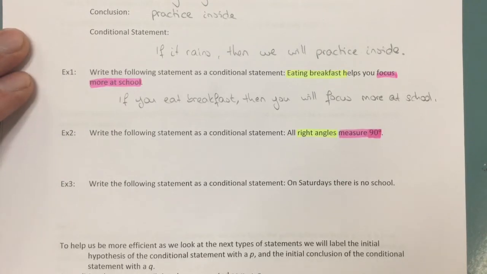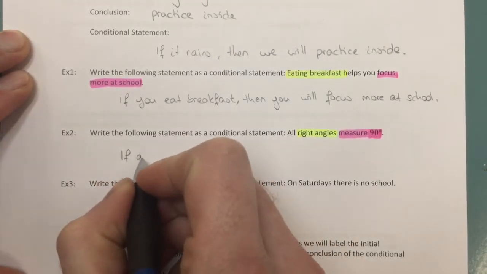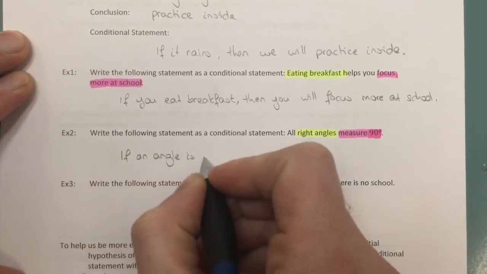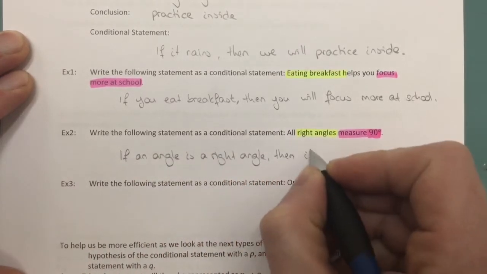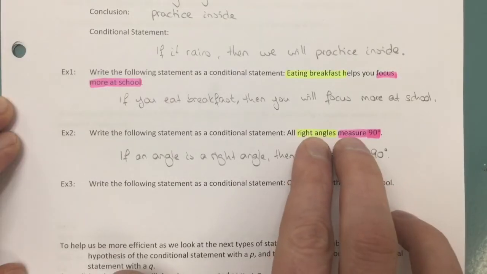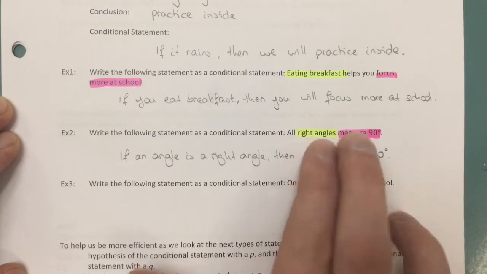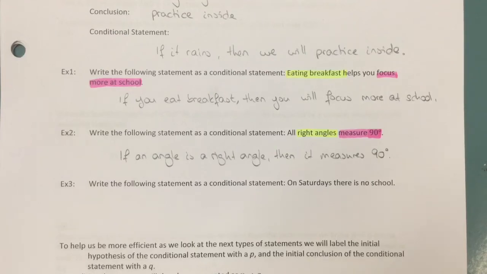Writing it as a conditional statement would sound like this. When you write that conditional statement, try to be as grammatically correct as you can. Make it into a normal sounding English sentence.